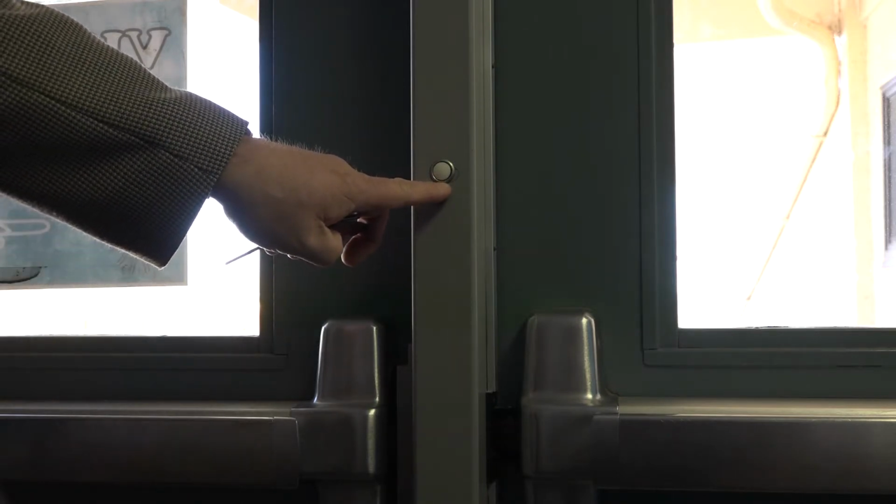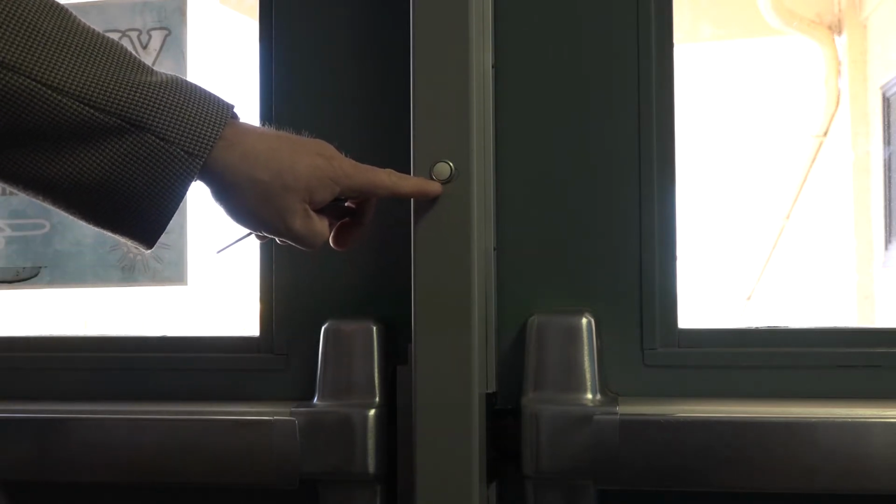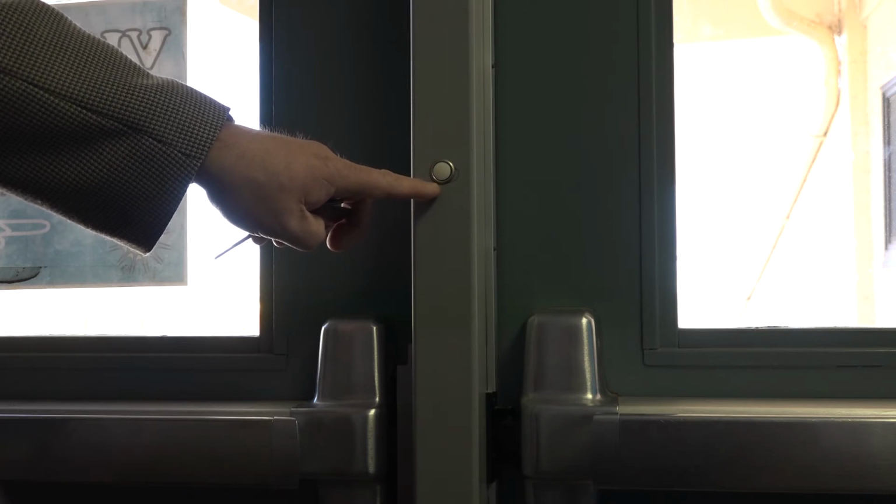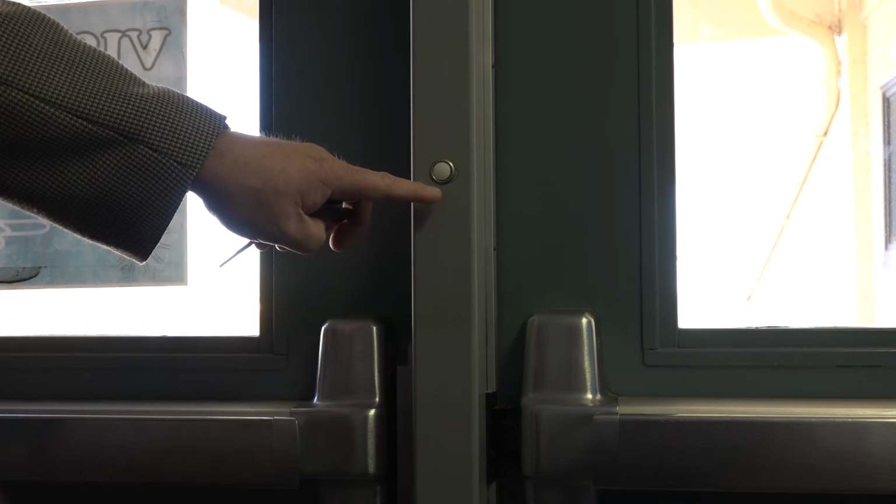Each facility has one of these little white buttons close by the door. If you don't know where yours is in your school, ask your principal or your caretaker, or go have a look at where the fob door is.